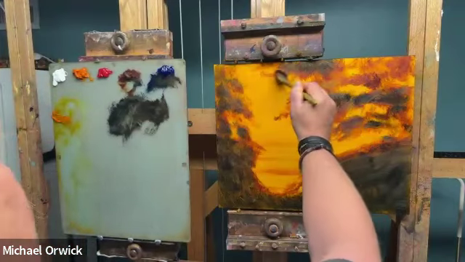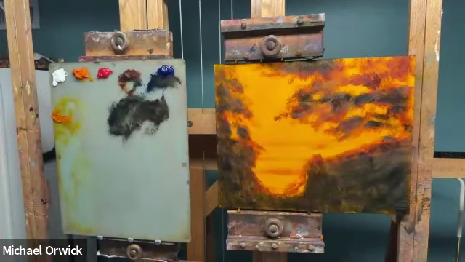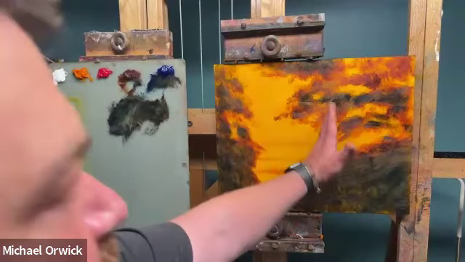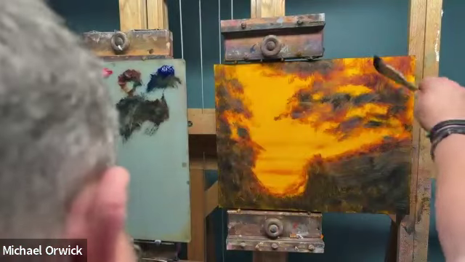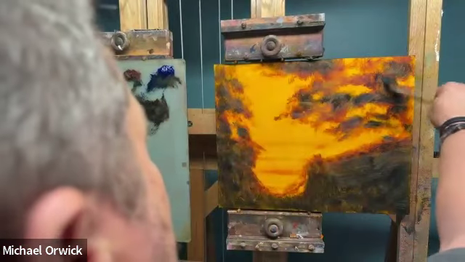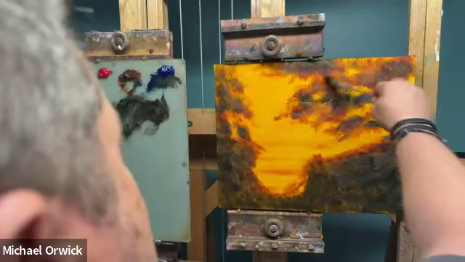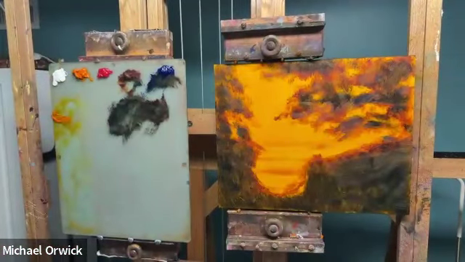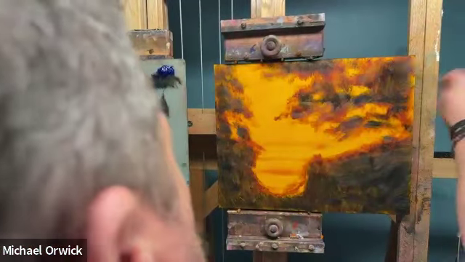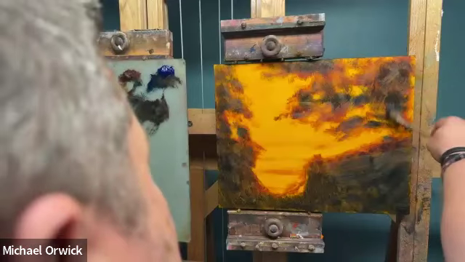Oftentimes too, it's darks and lights, but I'm also thinking big shapes and small shapes, because a lot of you guys would probably want to put in all these tree trunks, which is fine, early. But a lot of times I find that, especially if I'm doing a somewhat subtractive style of painting, those tree trunks can become very distracting and very precious to me.